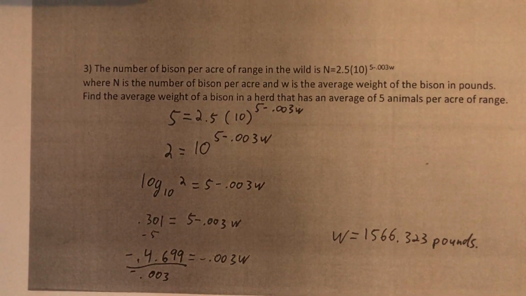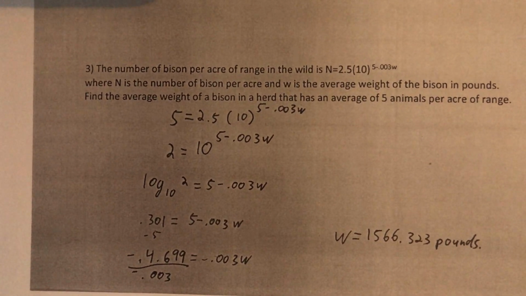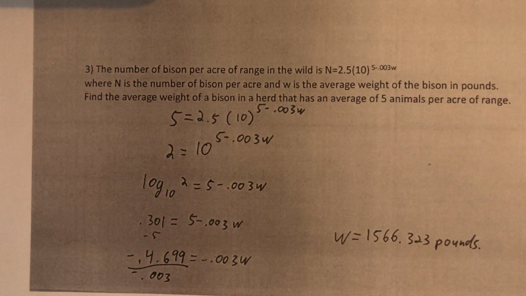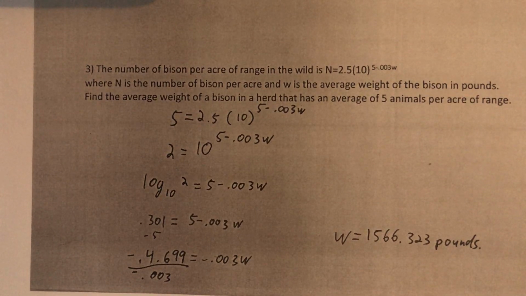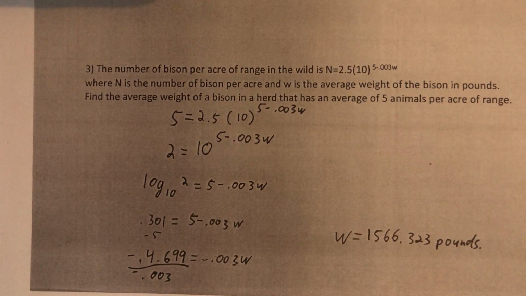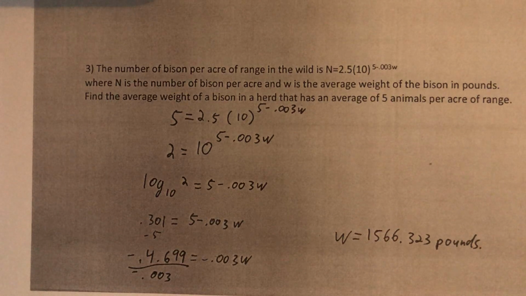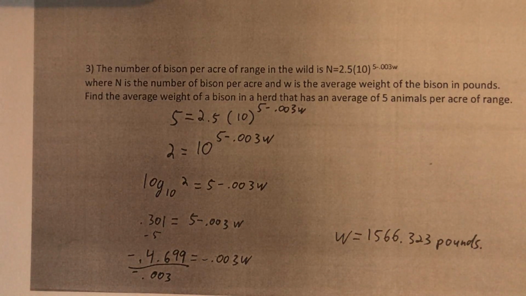So 2 equals 10 raised to the power. It's an exponential. We can't solve it. We're going to make it a log. So log base 10 of 2 equals 5 minus 0.003w. Your calculator is already programmed to log base 10, so we can just plug that in. Log base 10 of 2 is 0.301. Subtract 5, we get negative 4.699.